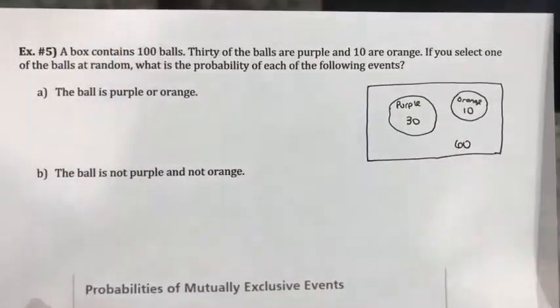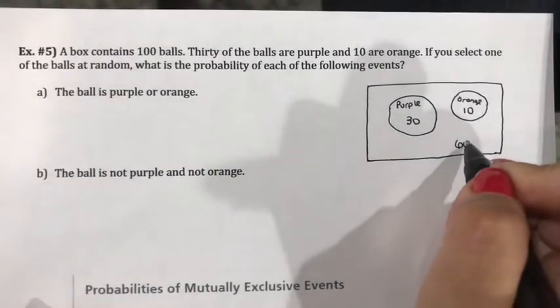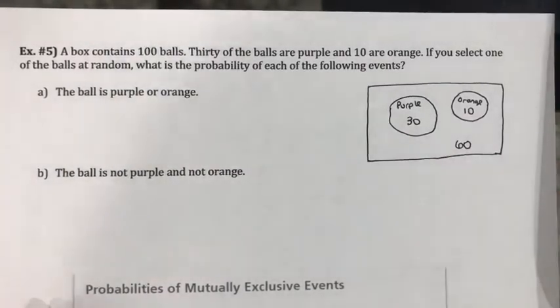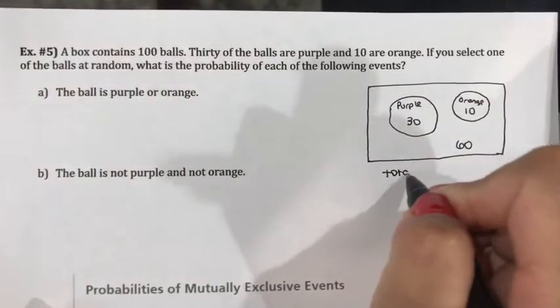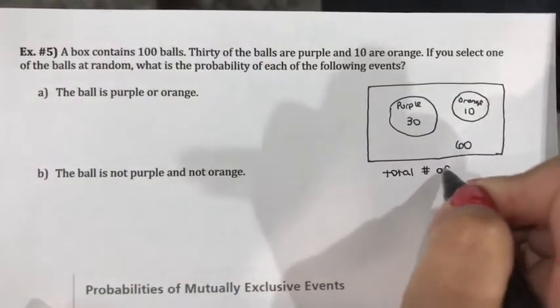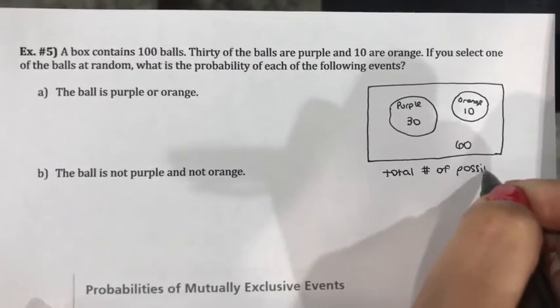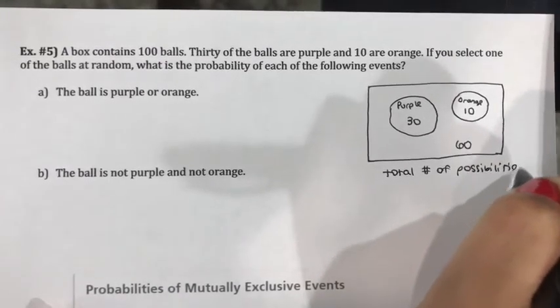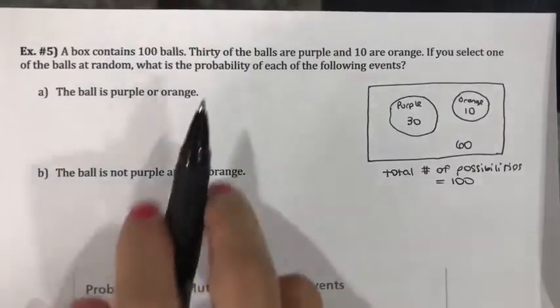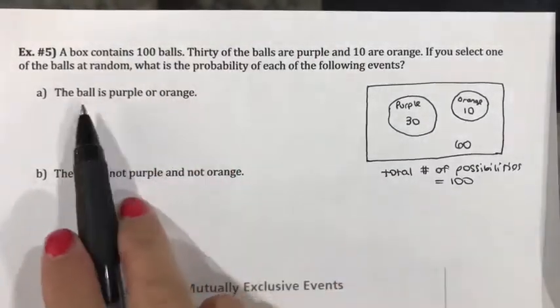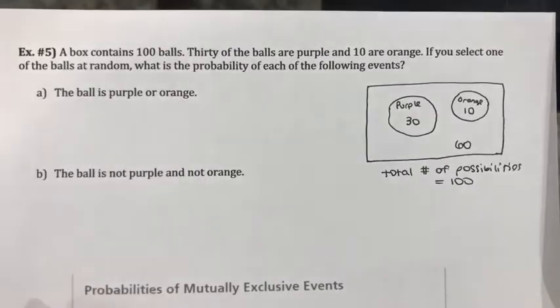There must be 60 other balls in there. They must be a different color, okay? Now you'll see that the total sample space, total number of possibilities is 100, okay? So we want the probability that the ball is purple or orange.